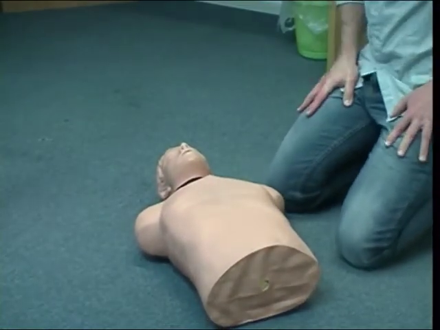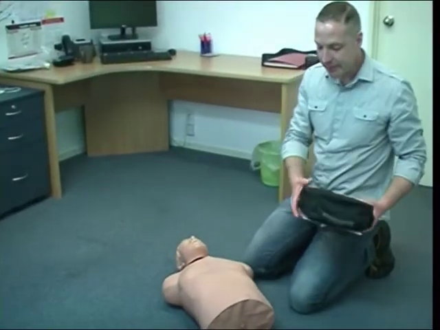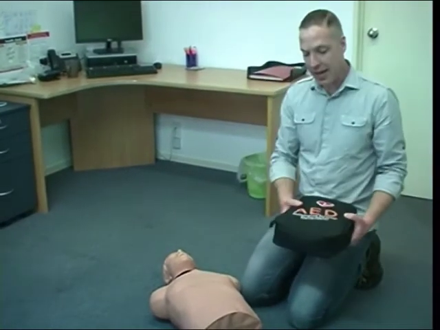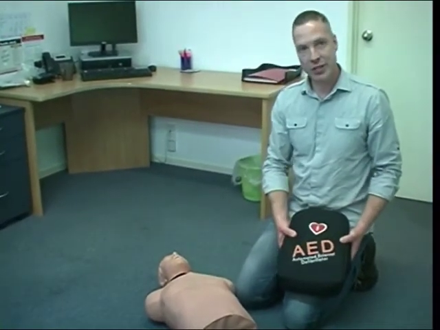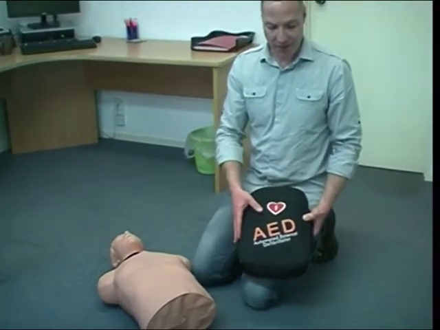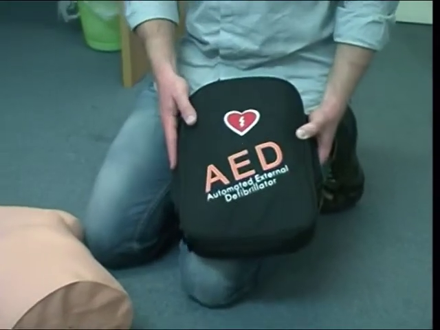Called for the ambulance, which is 10 minutes away. Here's an AED. Beautiful, thank you. Right, so in an ideal situation, we would have a colleague continuing to do chest compressions. Just for the purposes of this training video, we're not going to have that, and we're now going to focus on how to use an automated defibrillator.